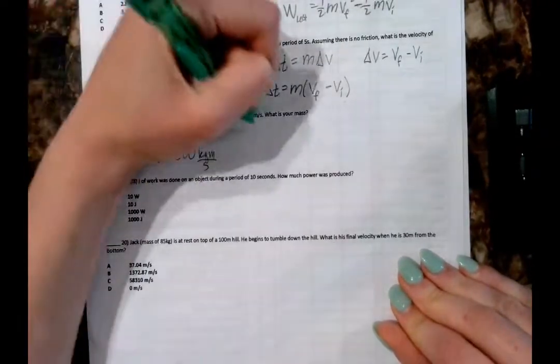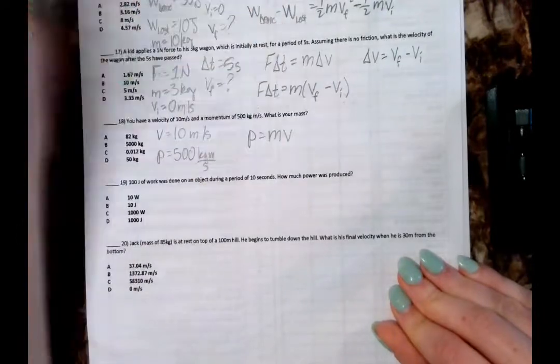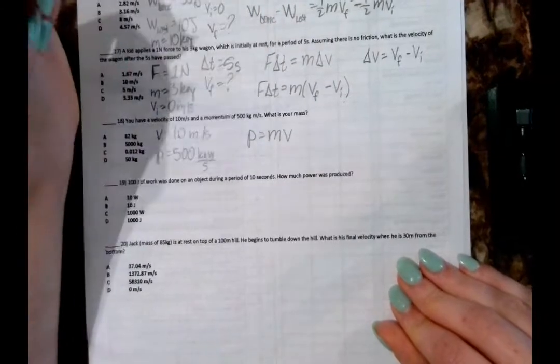What is your mass? Well, p equals mv. Plug it in, use inverse operations, get mass all by itself.